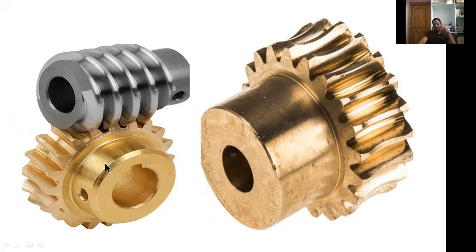You can observe here that this worm wheel contains curved cutting edges at the top of the teeth. So these are the examples for gears. In the next class I will explain more diagrams on threads. Okay, thank you.